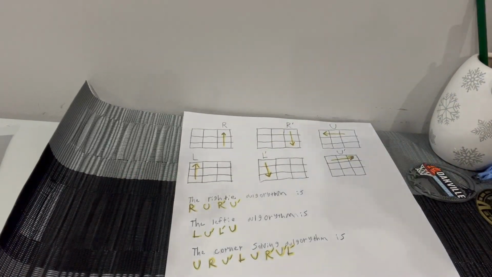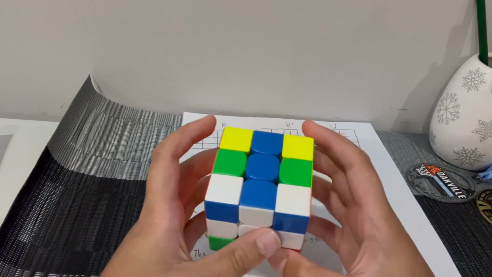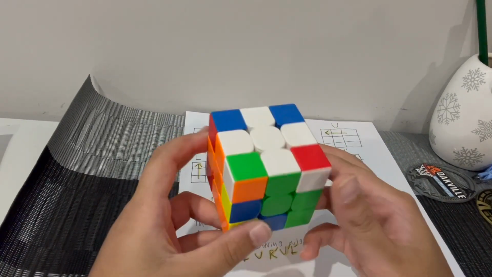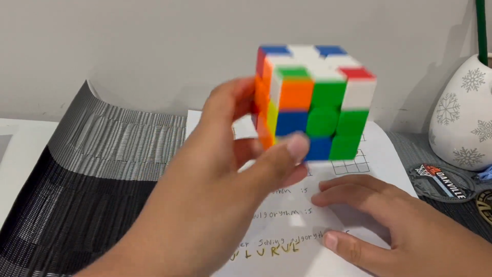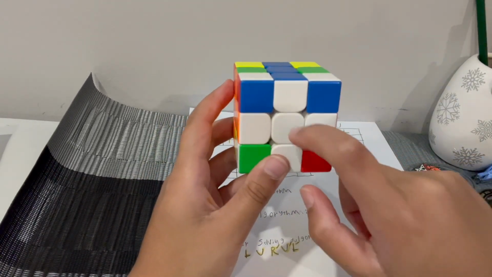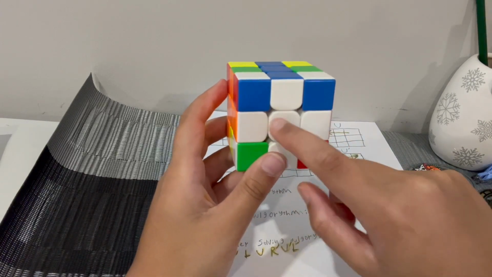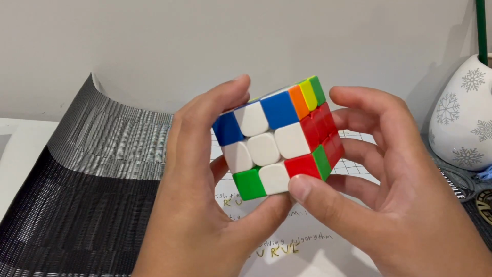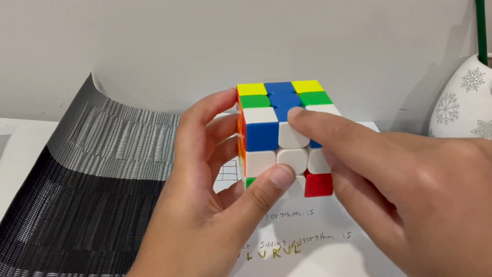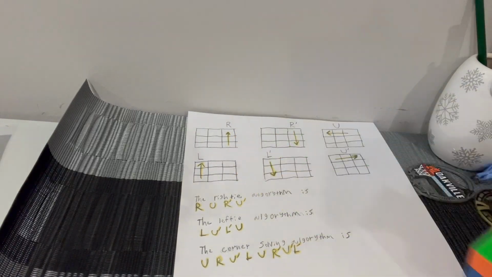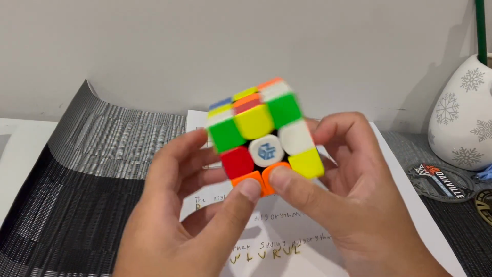So, the first step is making the white cross. This is what it looks like once the first step is done. To make the white cross, you need to find the white centerpiece on your cube. Go do that real quick. Pause the video if you want. And then you're going to need to find the white edge pieces. So this is what it needs to look like. Let me show you how to do that.